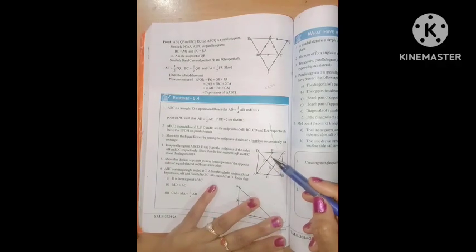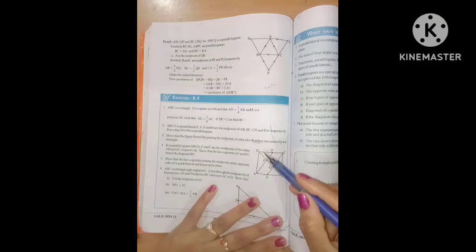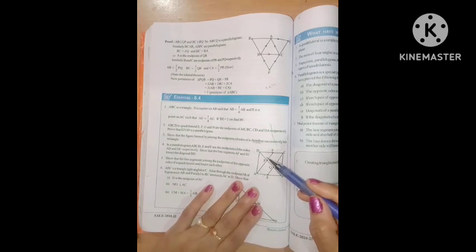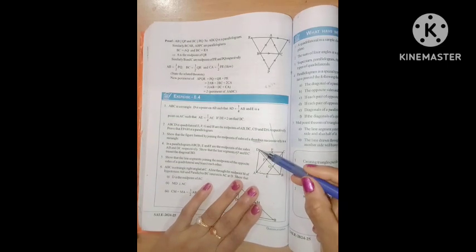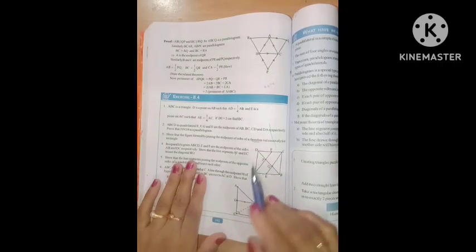This is the diagonal BD of the parallelogram. Trisect means three equal parts. This part, this part, this part. Here DP is equal to PQ equal to QB.